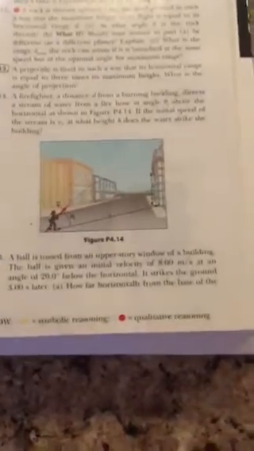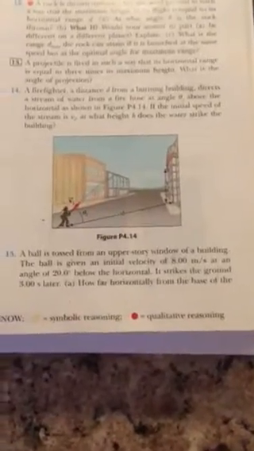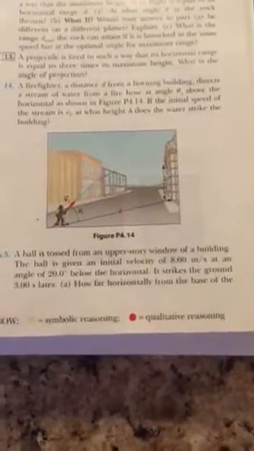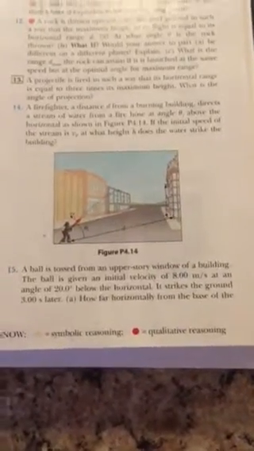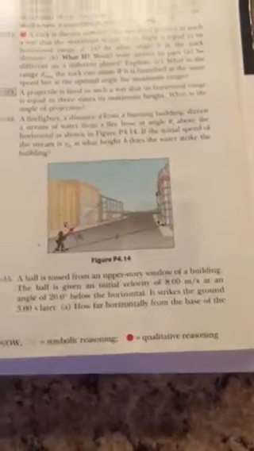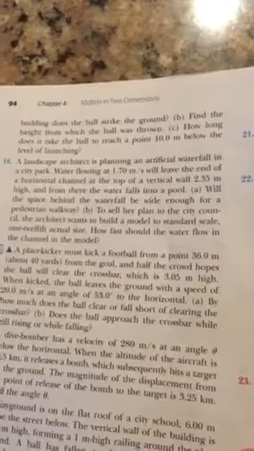A ball is tossed from an upper story window of a building. The ball is given an initial velocity of 8 meters per second at an angle of 20 degrees below the horizontal. It strikes the ground 3 seconds later. A, how far horizontally from the base of the building does the ball strike the ground? B, find the height from which the ball is thrown. And C, how long does it take the ball to reach a point 10 meters below the level of launching?